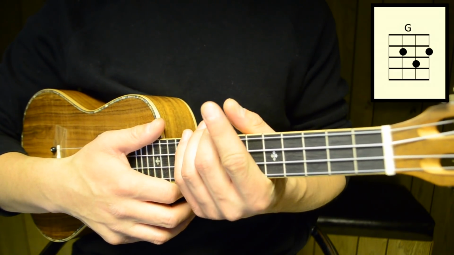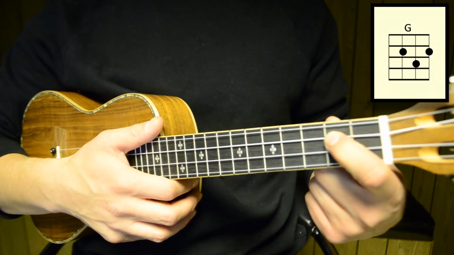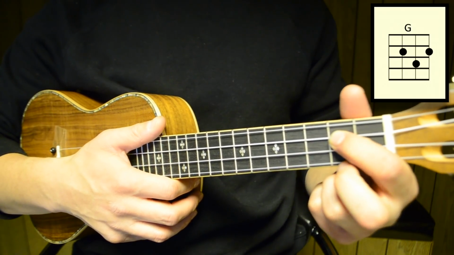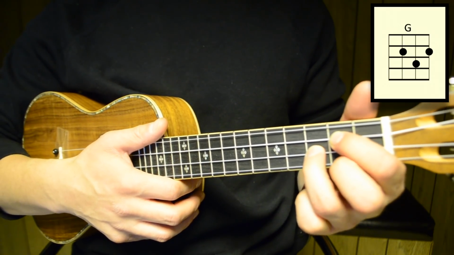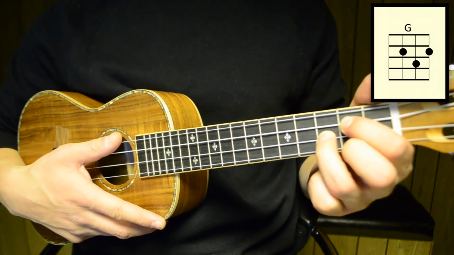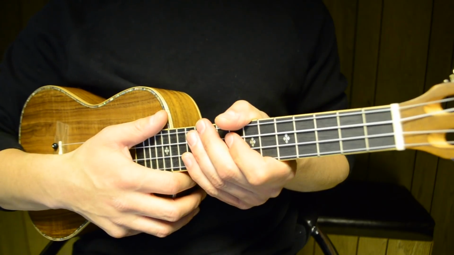The next chord is G major. To play that, take your first finger, press down on the 3rd string of the 2nd fret, take your second finger, press down on the 1st string of the 2nd fret, and then take your 3rd finger and press down on the 2nd string of the 3rd fret. This is G major.